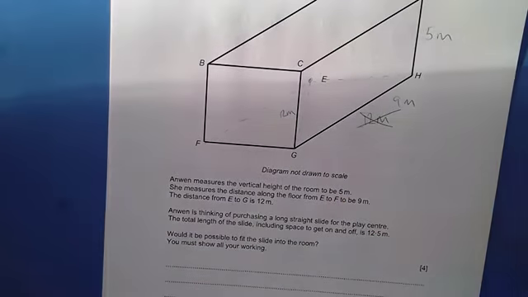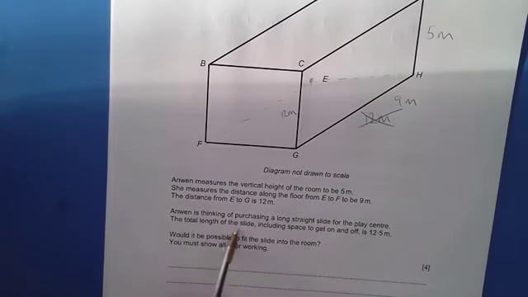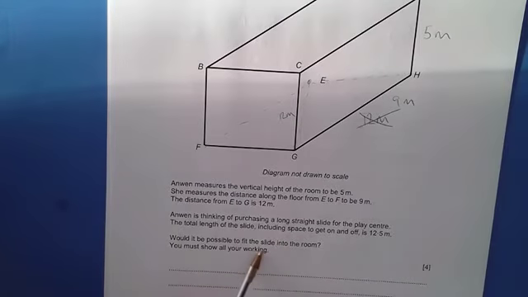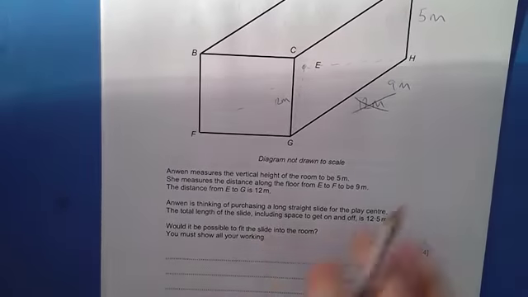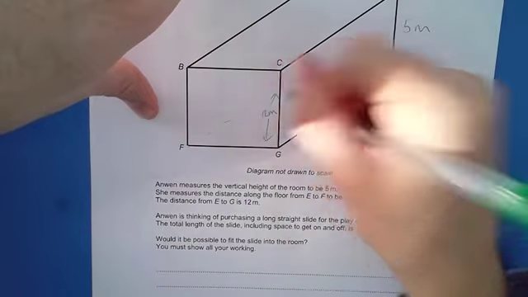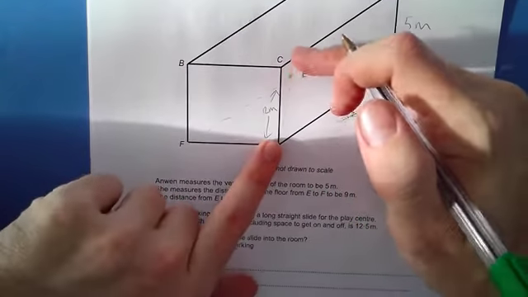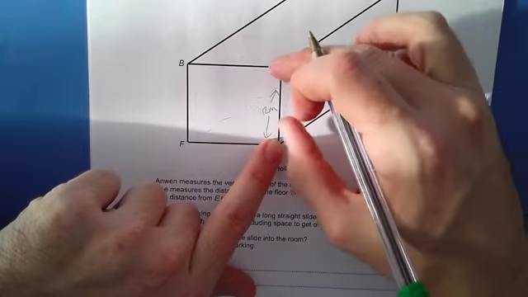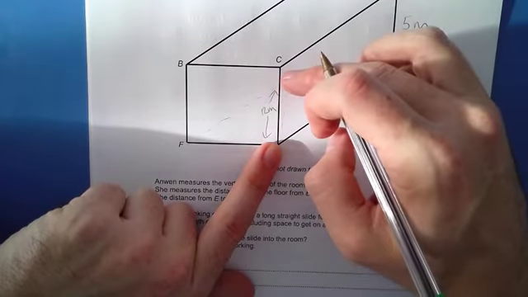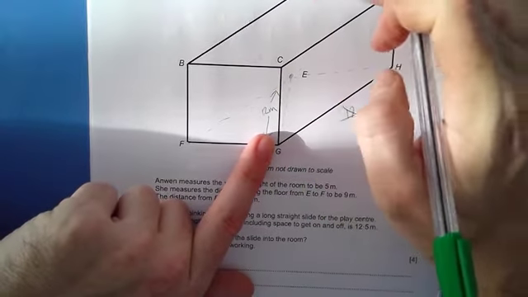Okay, so she says, Anwin is thinking of purchasing a long straight slide for the play centre. The total length of the slide, including space to get on and off, is 12.5 metres. Would it be possible to fit the slide into the room? You must show some working for your answer. Okay, so it obviously won't fit at the moment because 12.5 doesn't actually fit along the floor. But you wouldn't want a slide to be flat along the floor anyway. You want it going from the top to the bottom, wouldn't you?